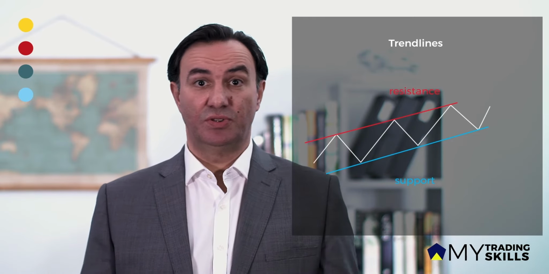So what exactly is a trend line? A trend line is a straight line that connects significant highs or significant lows. Look, if we connect the higher lows with a straight line, it becomes a bullish trend line. With these higher highs, we do the same.